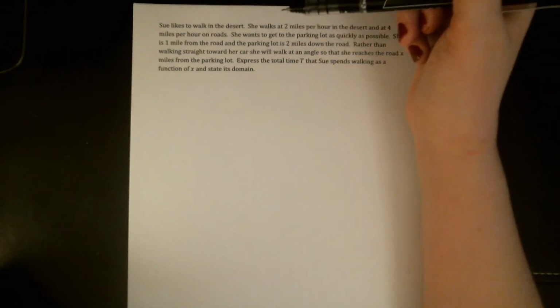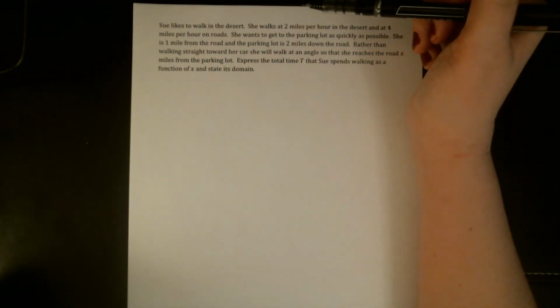Hi everyone, this is another modeling example. So we're trying to write a formula for a function that models some real world situation. This one is a little bit messy. There's a lot of pieces you have to bring together, but I really like a lot of those pieces. So I continue to use this one because I think it's pretty good practice.